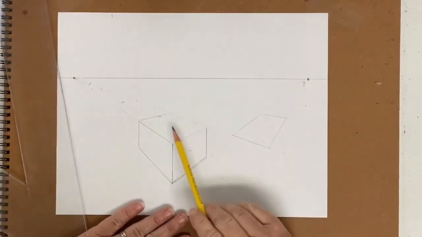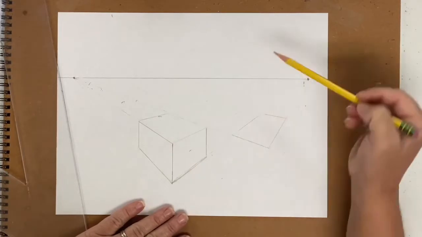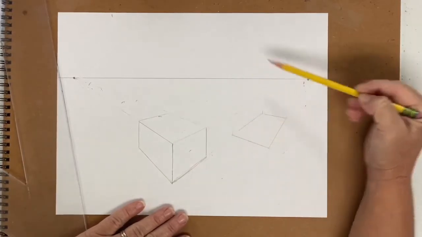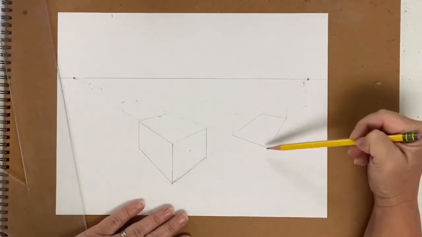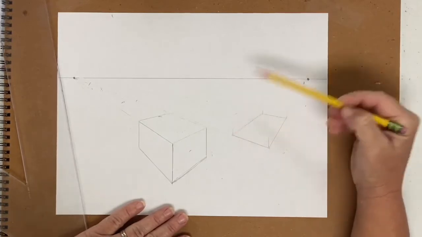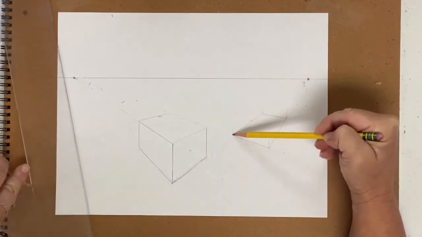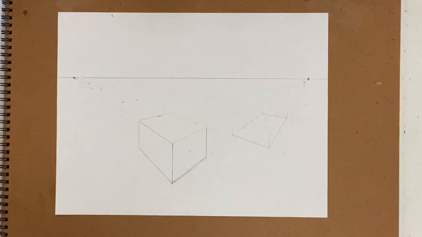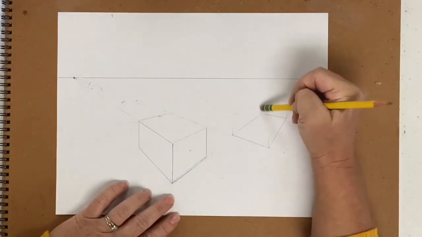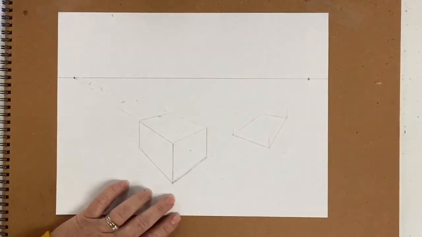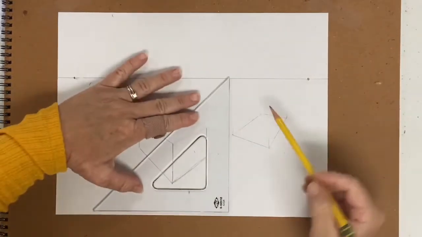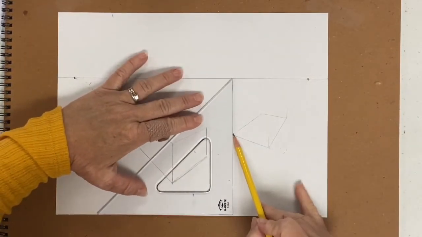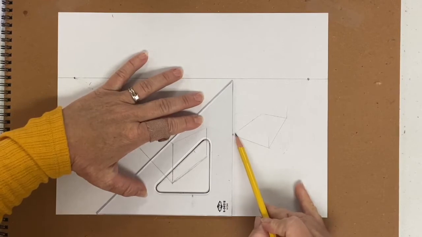Okay, now last time we started with the top of the box. This time we're going to go up from the bottom. So now we are going to make our vertical lines start at the bottom of the block and go upwards. We won't see this back one. So let's line up the tool and go up.